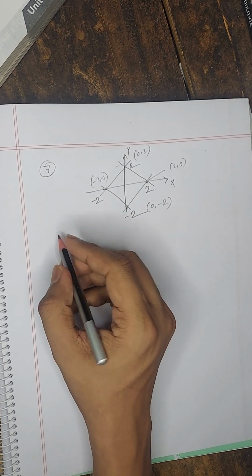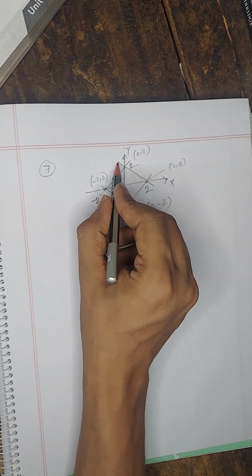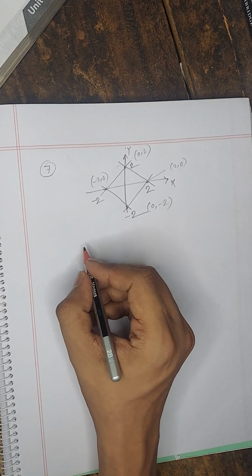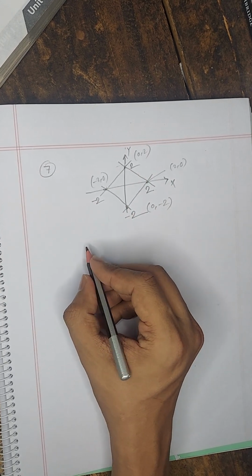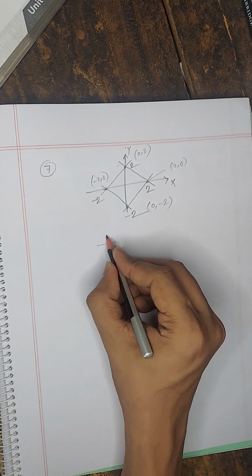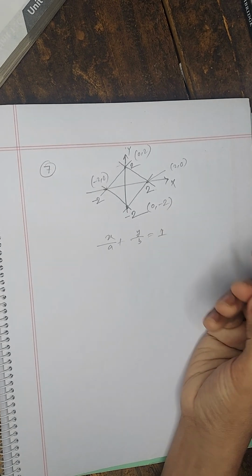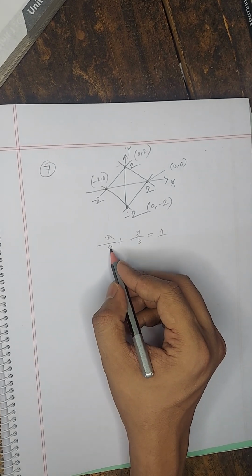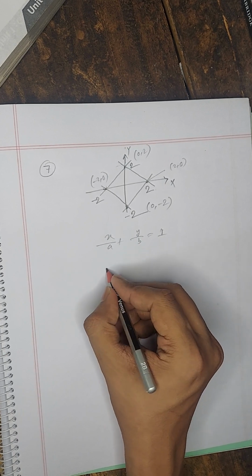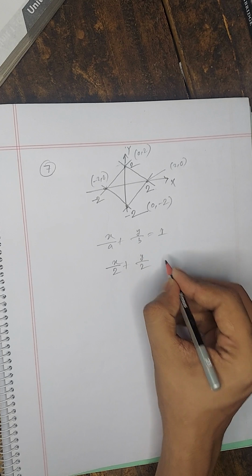Okay, so now if we want to get the equation of this line, we can do this by the general formula x/a + y/b = 1. We just have to put the values of a and b here. So x/2 + y/2.